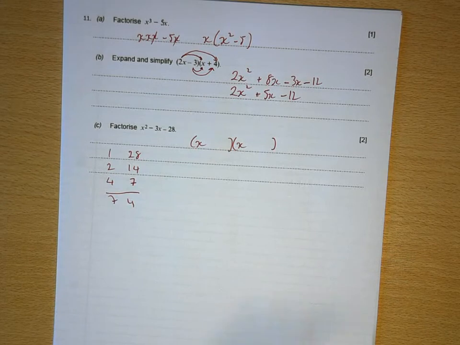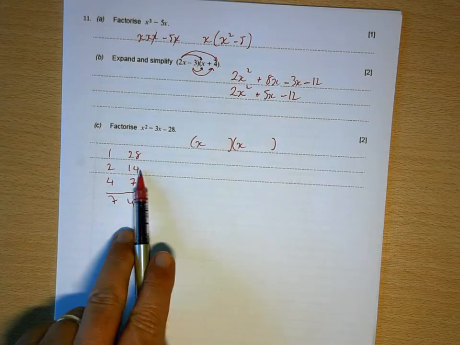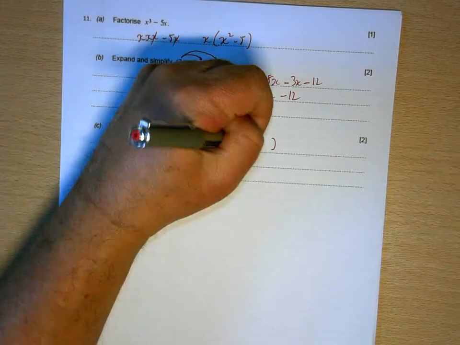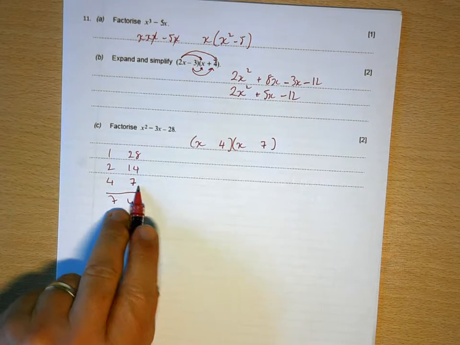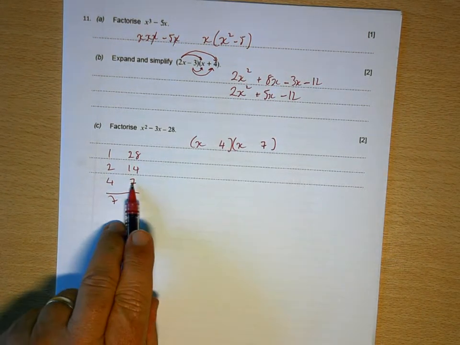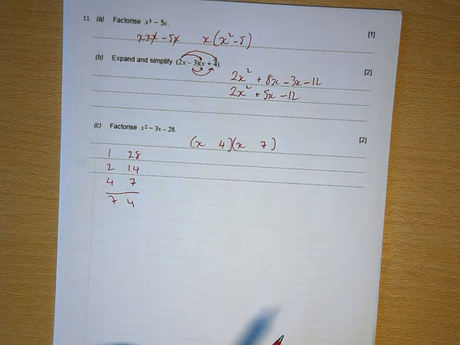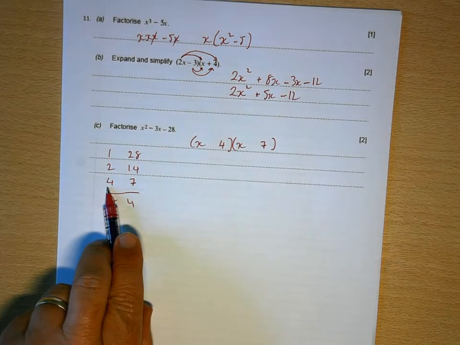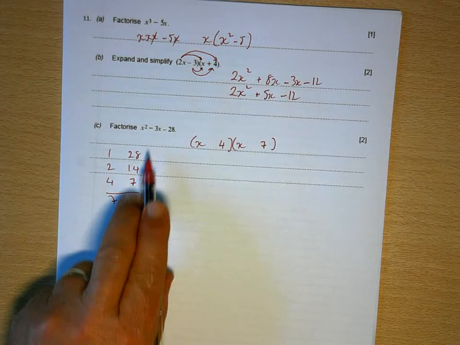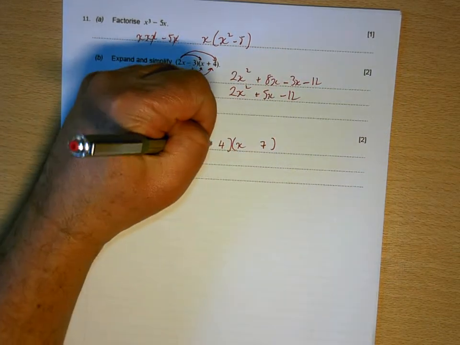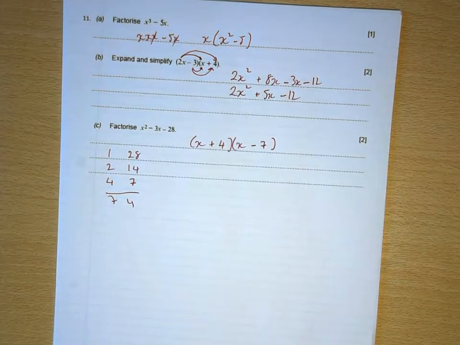There's no way 1 and 28 can make negative 3. There's no way 2 and 14 can, but 4 and 7 can. If I added them, I'd get 11. If I took 7 take away 4, I'd get 3. If I did 4 take away 7, I get minus 3, and that's what I want. So 4 take away 7 means I'm looking for that.